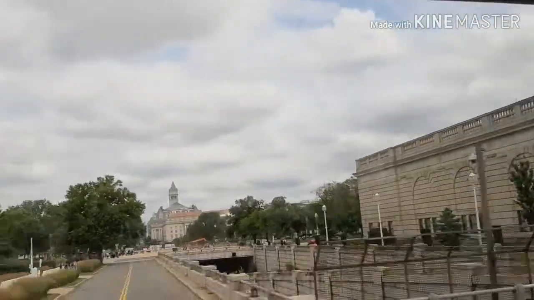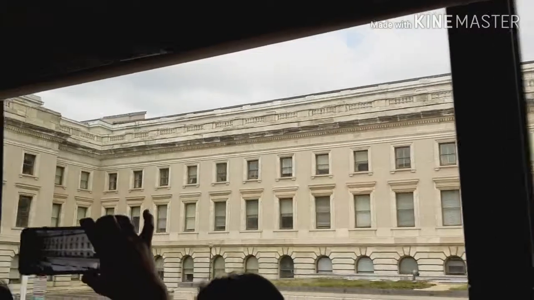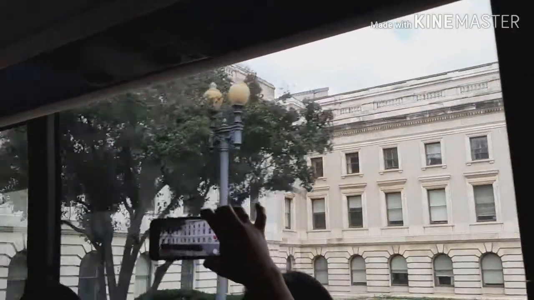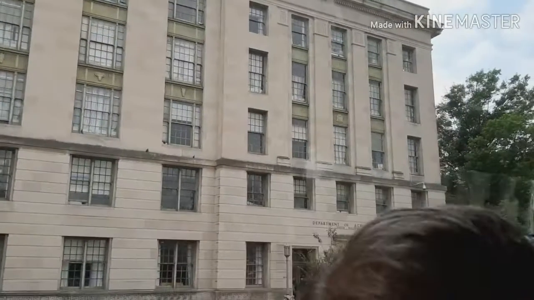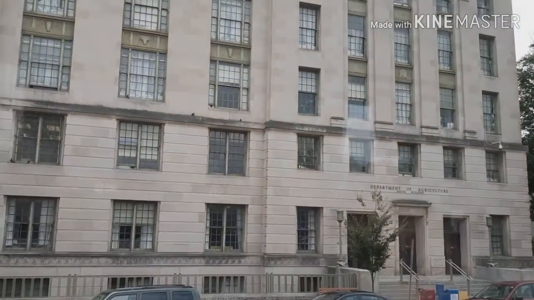So this connects two buildings of the Department of Agriculture. See, the people who work in these buildings, if it's cold or raining, can just walk through that overpass there, so they don't have to go outside, because these are both buildings of the Department of Agriculture. Is the Forestry Department, the United States Forestry Commission. Department of Agriculture.